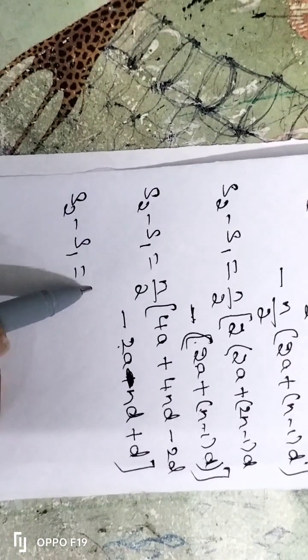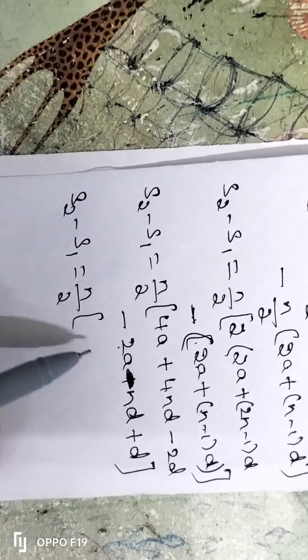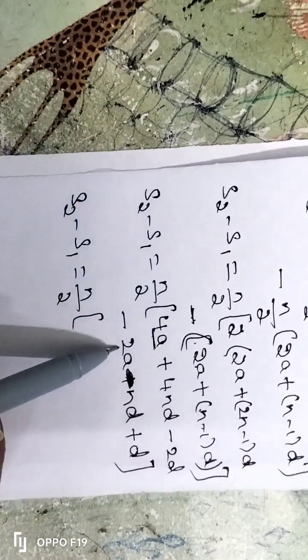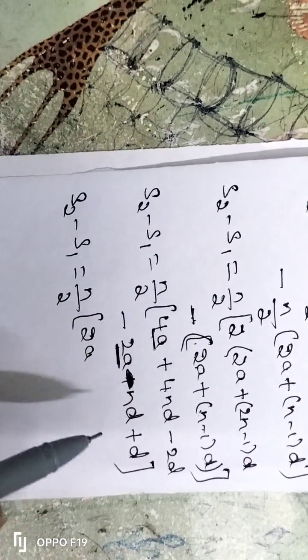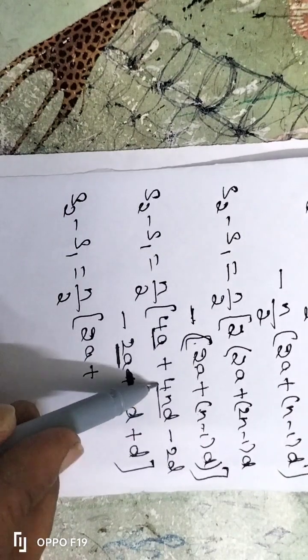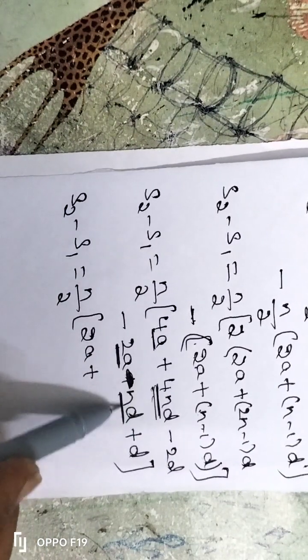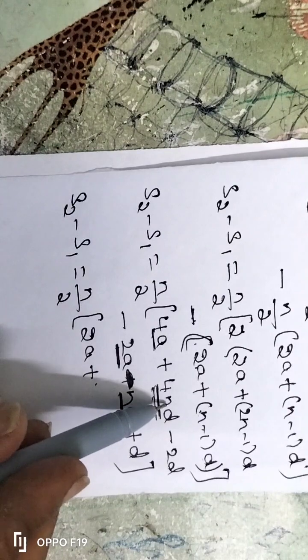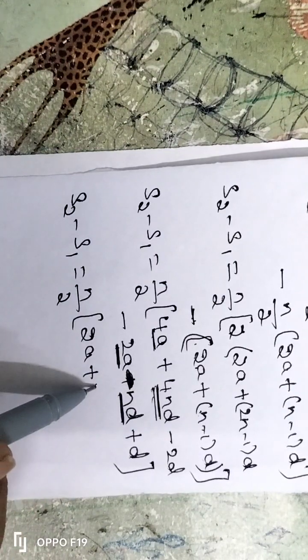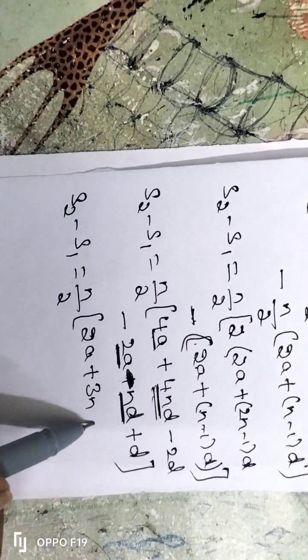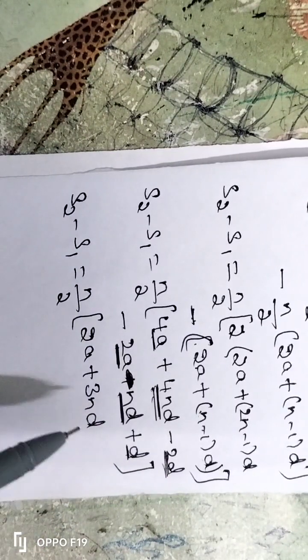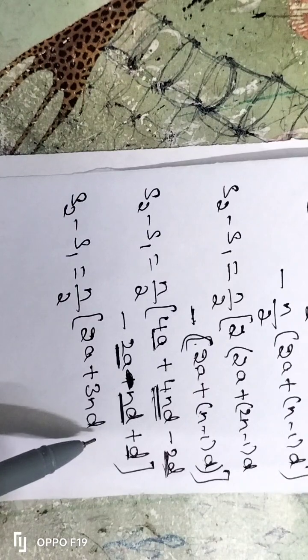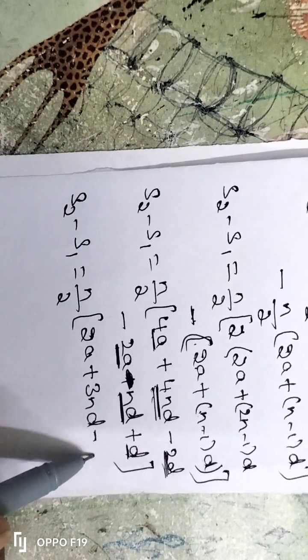So now S2 minus S1 is equal to n by 2 into, 4a is there, minus 2a is there, 4a minus 2a is 2a plus 4nd is there, minus nd is there, 4nd minus nd will become 3nd, then minus 2d plus d. So minus 2d plus d will become minus d.